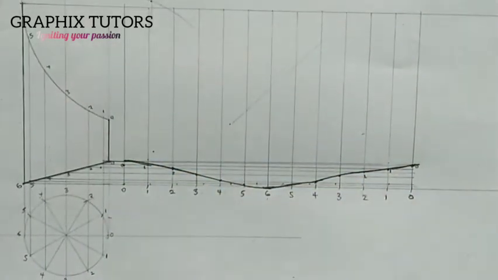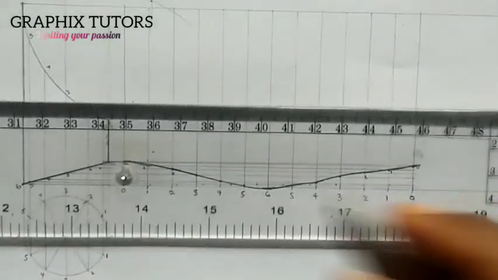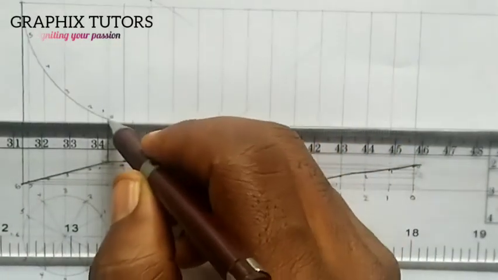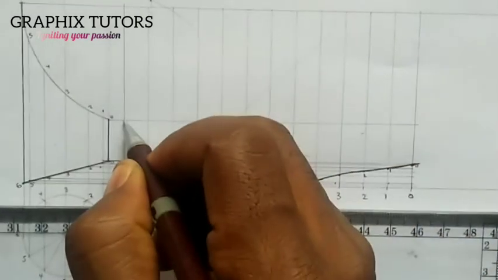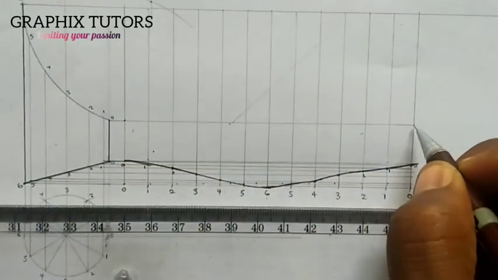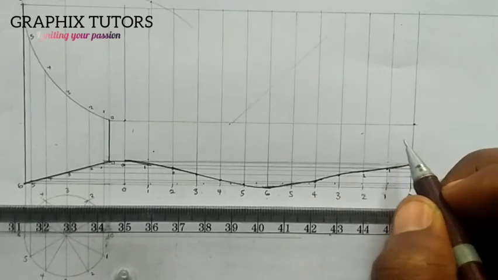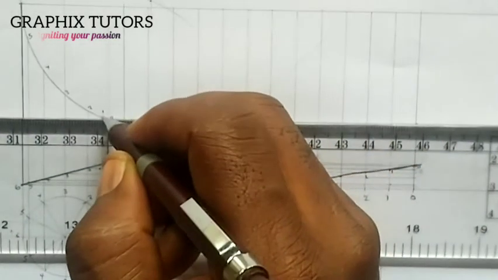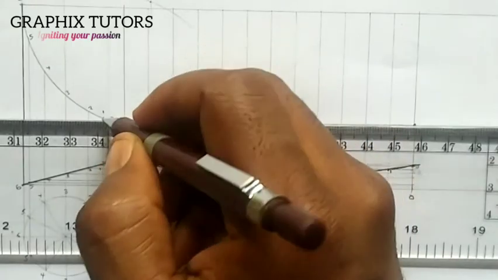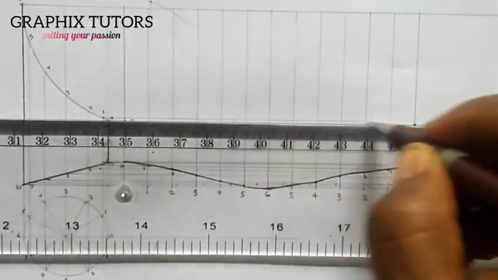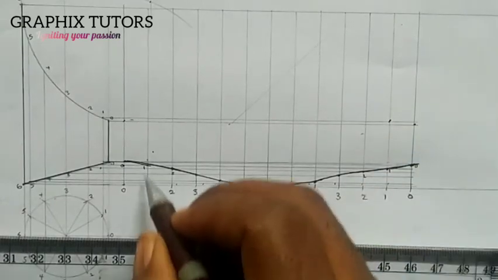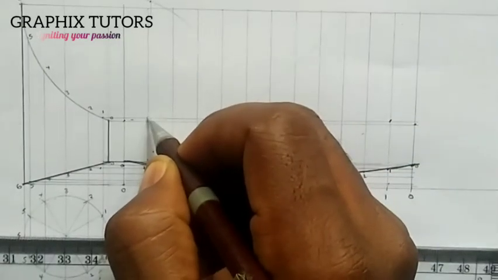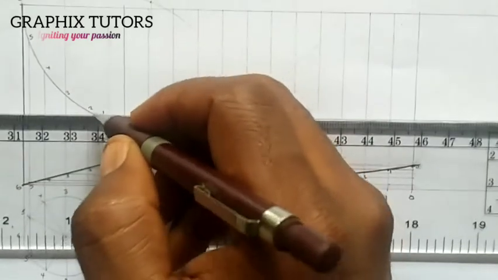Now the next thing is, you do the same thing up here too. You draw your horizontal line from here. That means you have 0.0 here and also another 0.0 here. You go to 1. You do the same thing for 0.1, where 1 meets 1 here and 1 meets another one here, right? Go to 2.